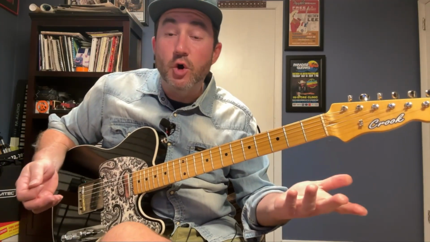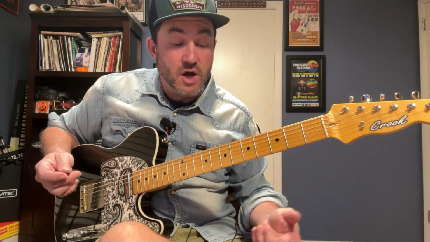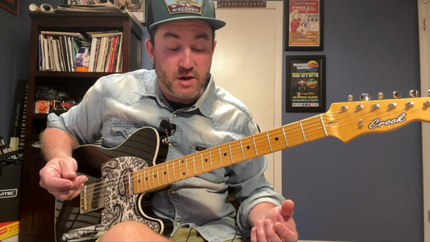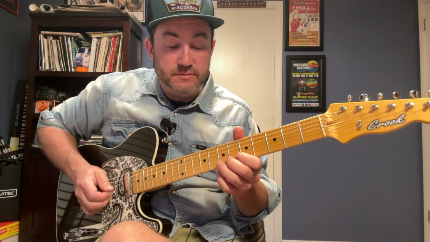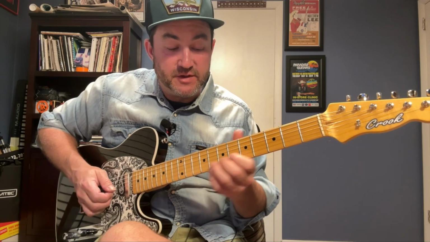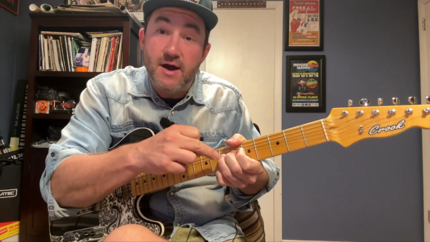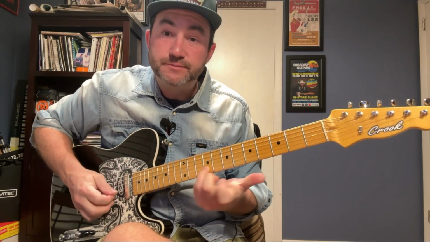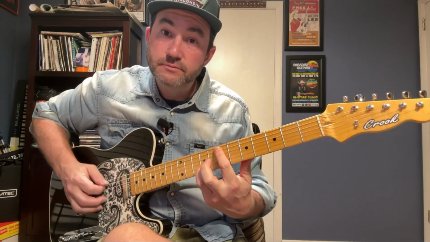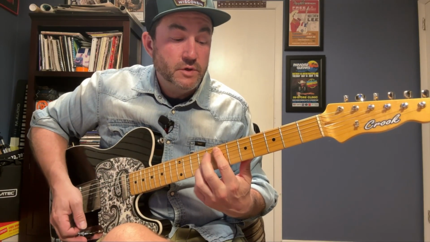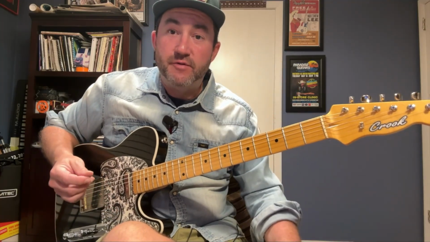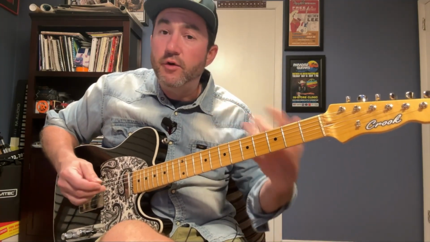So that you can use open strings. You can use bends. A bend that might be kind of cool is maybe something like this. Notice that I ended on that G sharp right there. So that's another type of landing note that you can wind up doing, and they're all over the place.